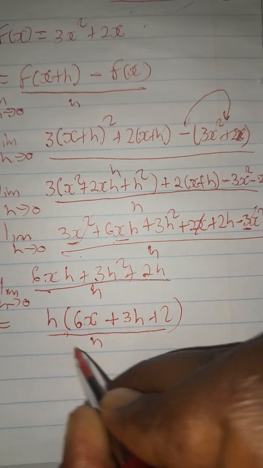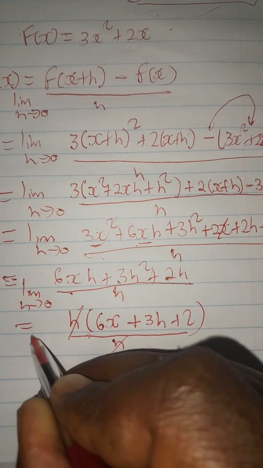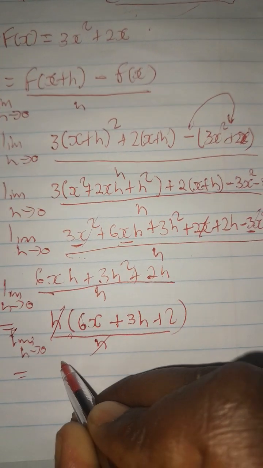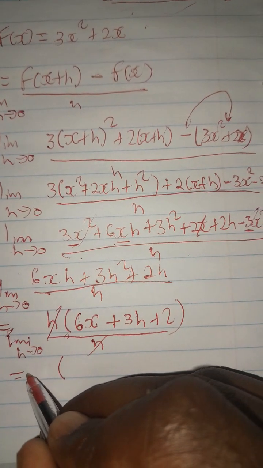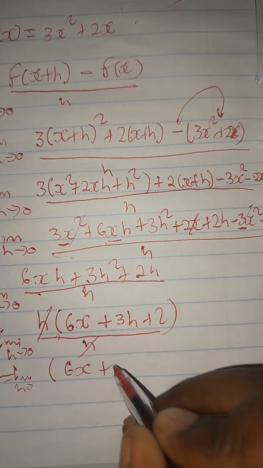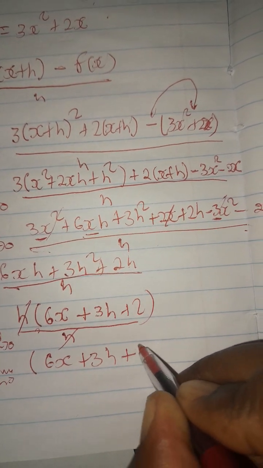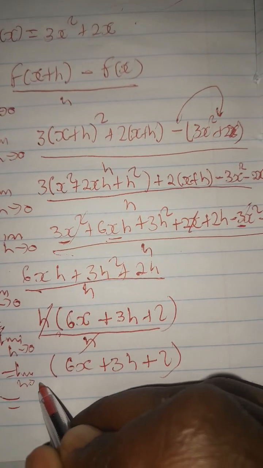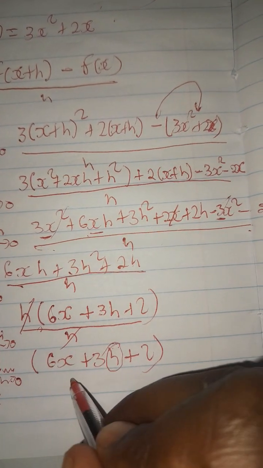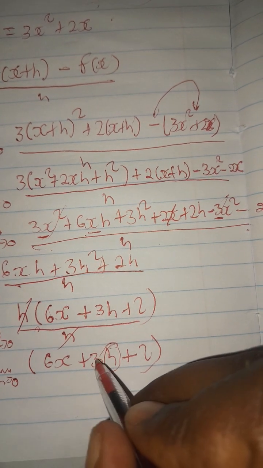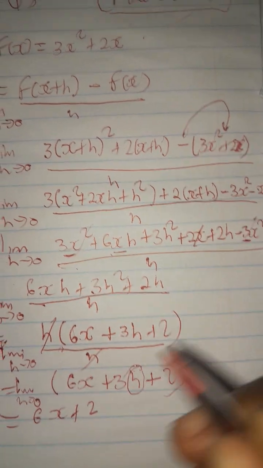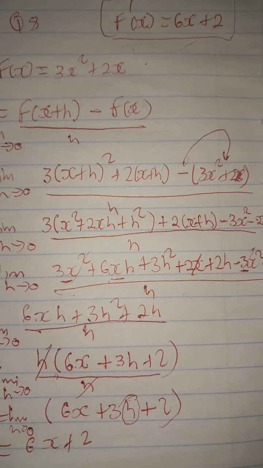Still on the right track. So this and this cancel, and we are left with the limit as h approaches 0 of 6x plus 3h plus 2. When we put 0 at h, the 3h will cancel, because 3 times 0 is 0. Then we're left with 0 plus 2, it's 2. Then our solution is 6x plus 2, just as we predicted when we started our video.